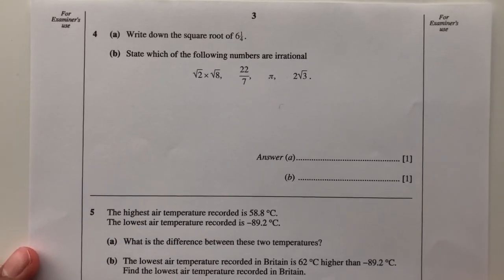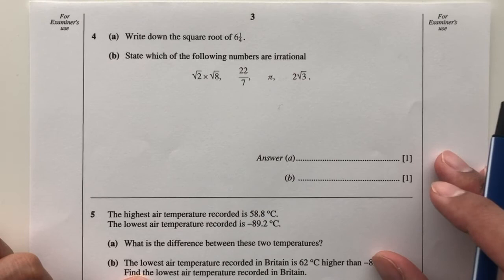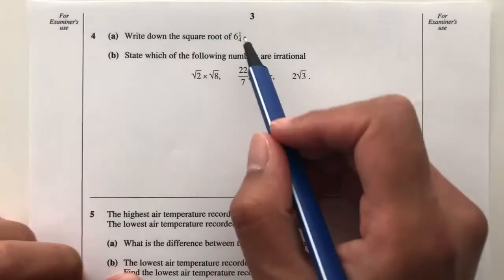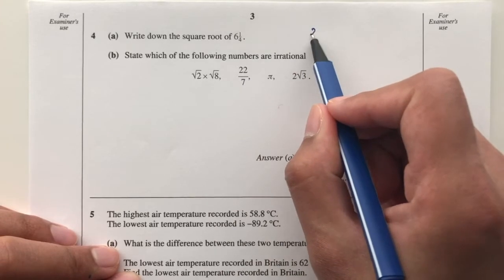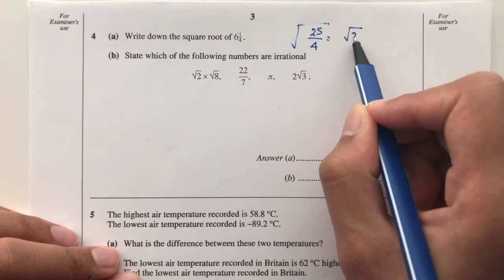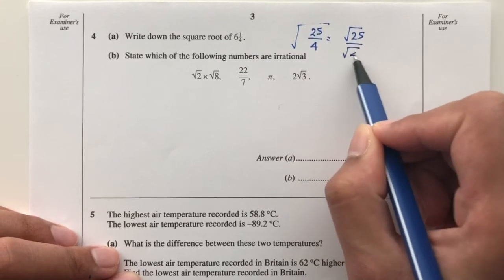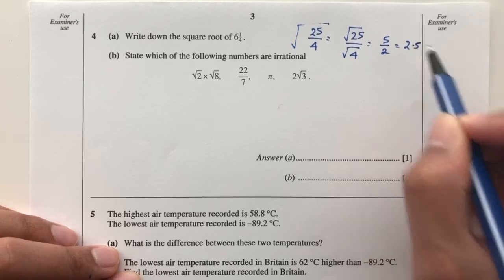Now question number 4, here we have, write down the square root of 6 and 1/4. So first you expand. So 6 times 4 is 24 plus 1 is 25 over 4. Now the square root of that will be square root of 25 over square root of 4, which is 5 over 2, which is 2.5.